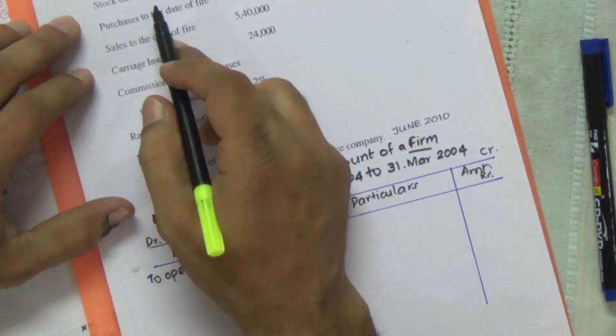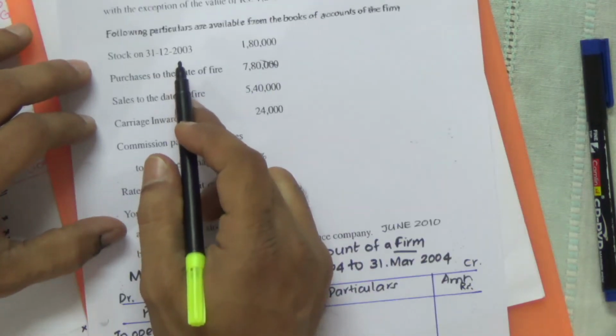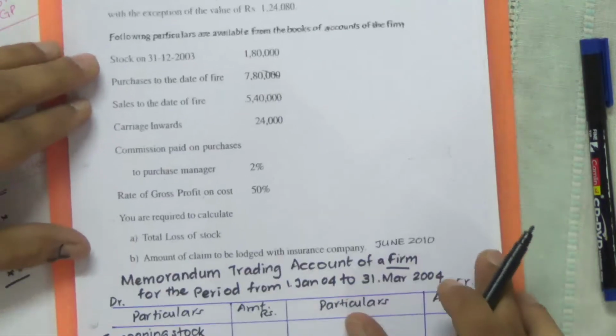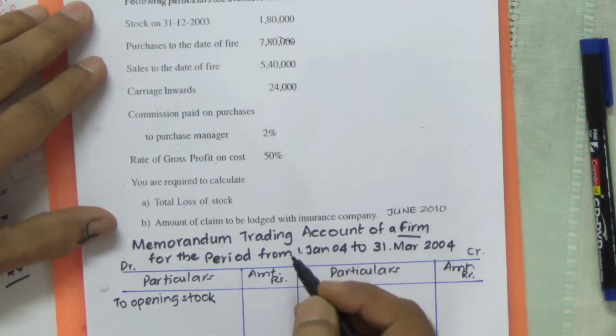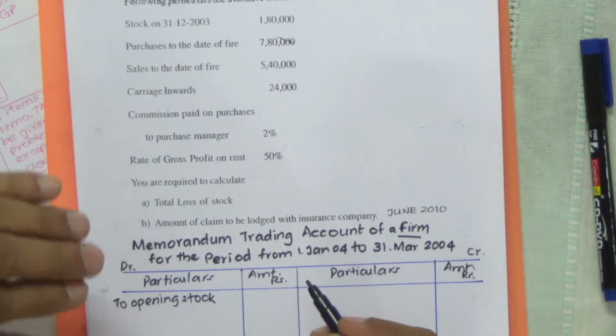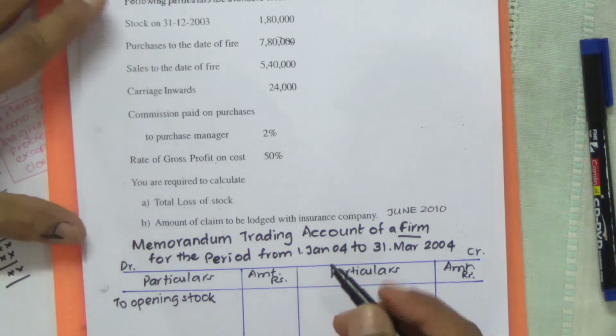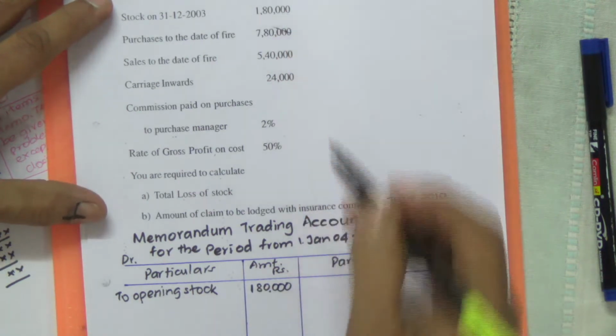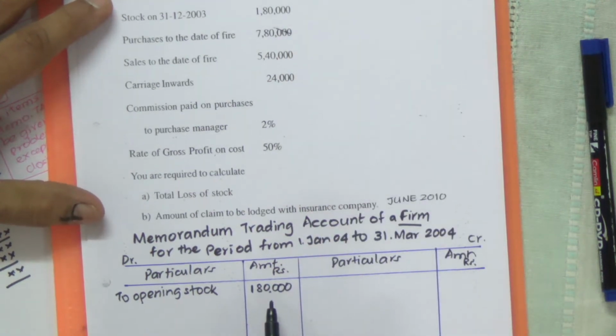Opening stock given in the problem, that is stock as on 31st December 2003, is 1,80,000. So all that I'll have to do is copy. Copying we have been doing since our childhood days. Copying is one thing which you can easily and naturally do. So it's nothing but copying now. 1,80,000, copy here. Easy, so simple.